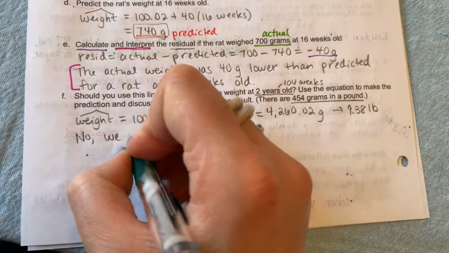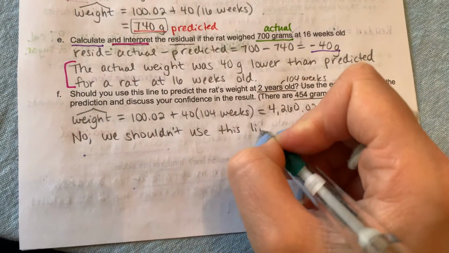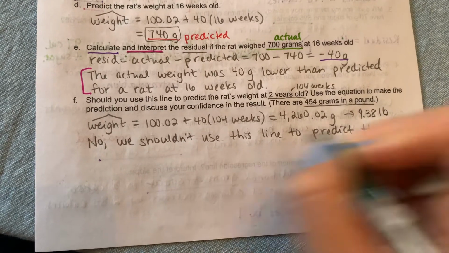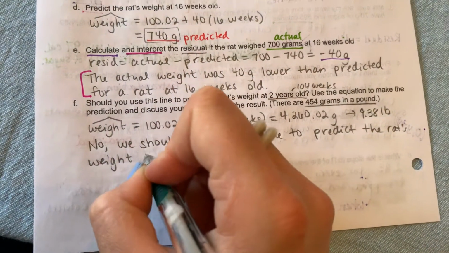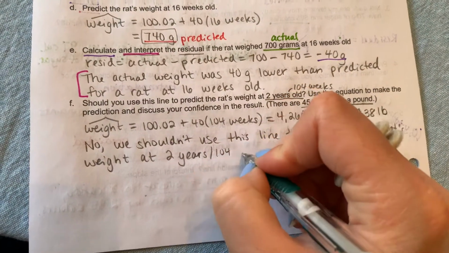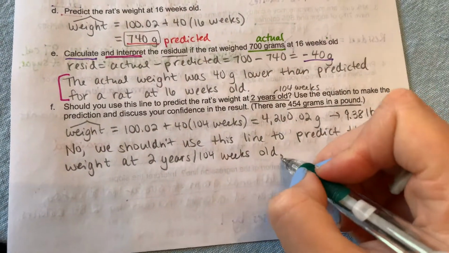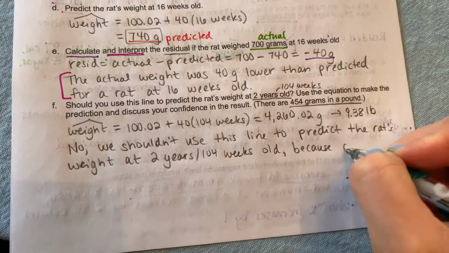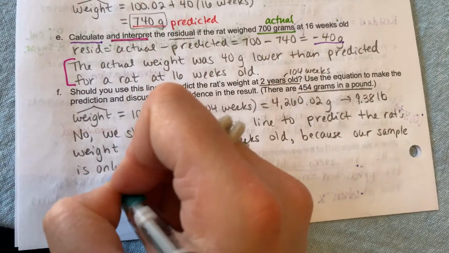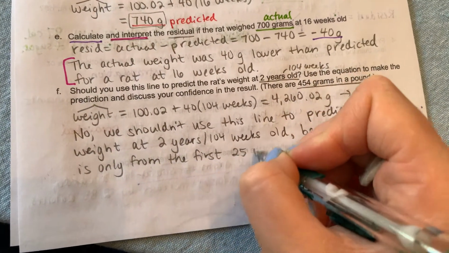No, we shouldn't use this line to predict the rat's weight at 2 years old, or I'm going to go ahead and put in there 104 weeks old, because our sample data is only from the first 25 weeks.